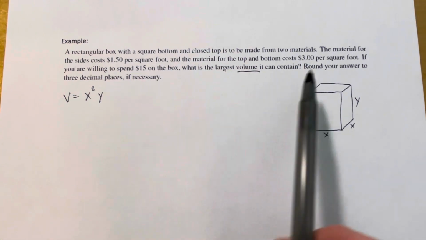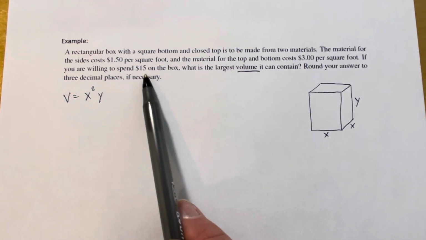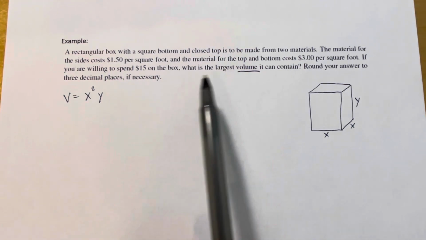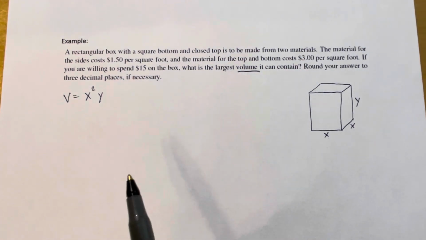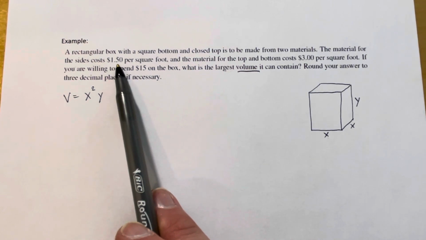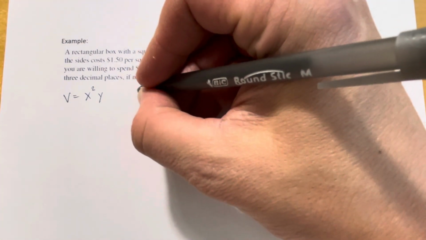Well, notice here it says, if you're willing to spend $15 on the box. So I have a fixed amount of money I'm allowed to spend to build this box, and then I'm told how much it costs to build different parts of the box. So it says the material for the sides costs $1.50 per square foot. Let's deal with the sides first.